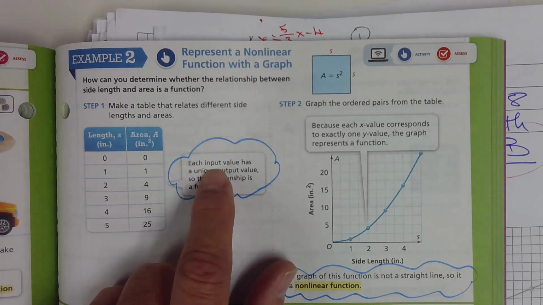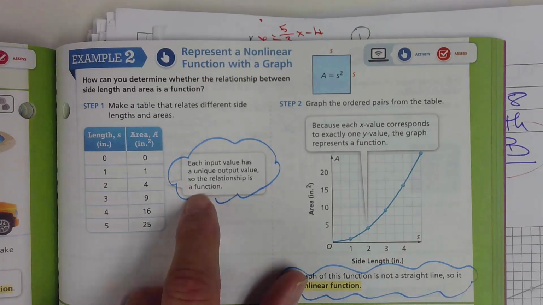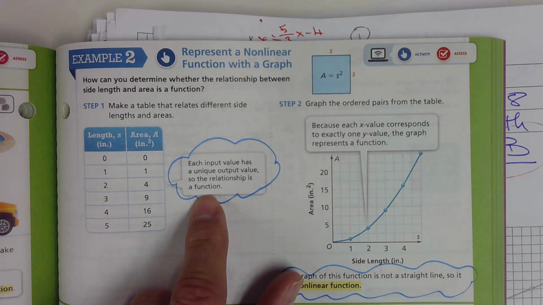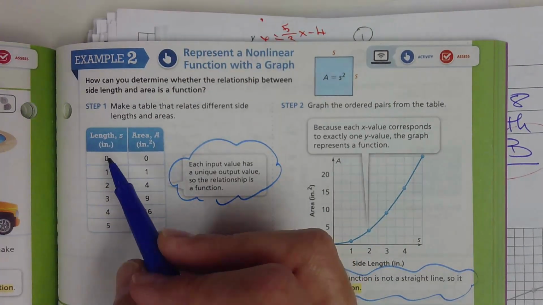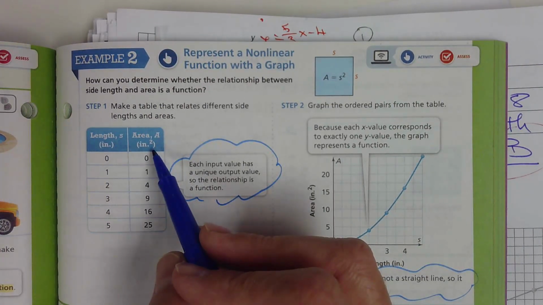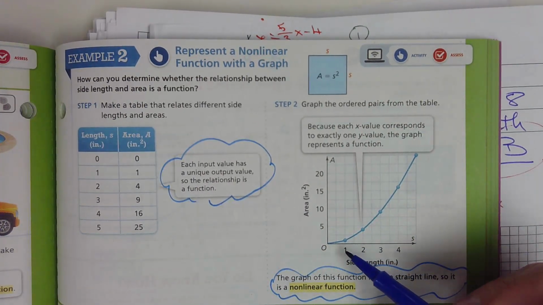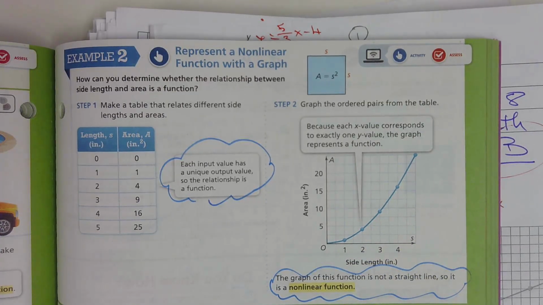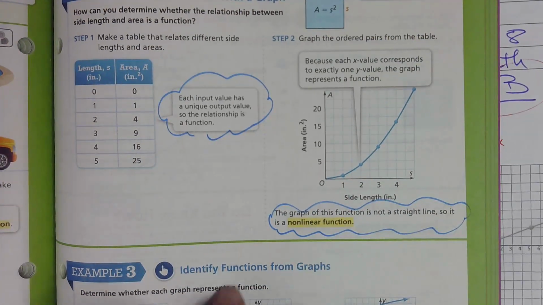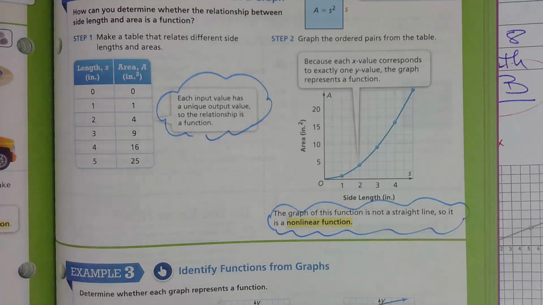And then it says for each input value, a unique output value. So the relationship, this is a function. Okay, it is a function because there's one input and one output. But it's a nonlinear function. It's a curved line. So the graph of this function is not a straight line. It's a nonlinear function. I think that's pretty self-explanatory.